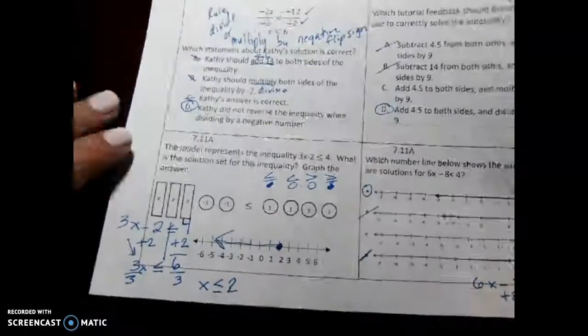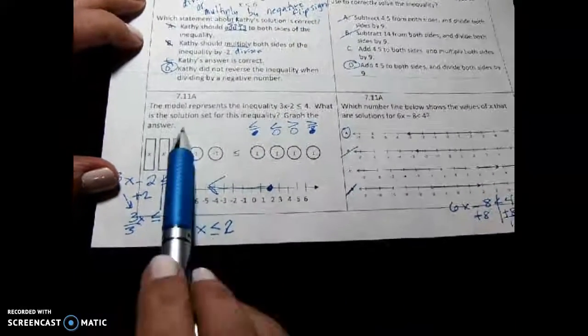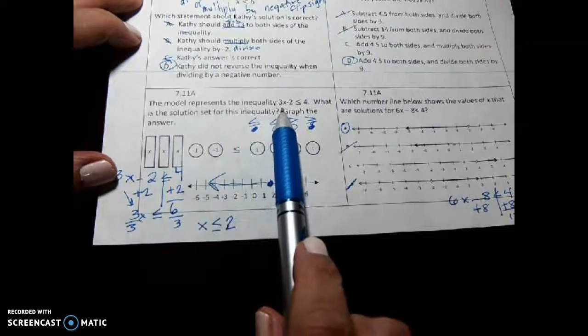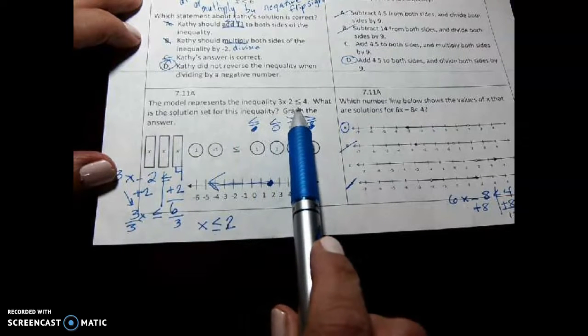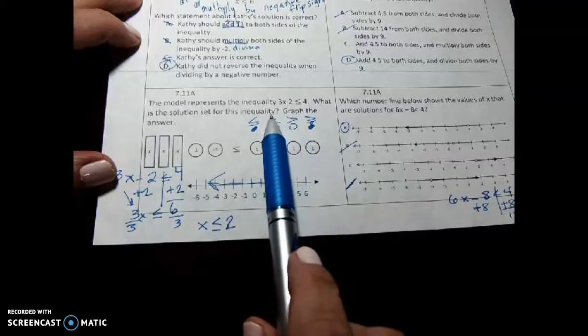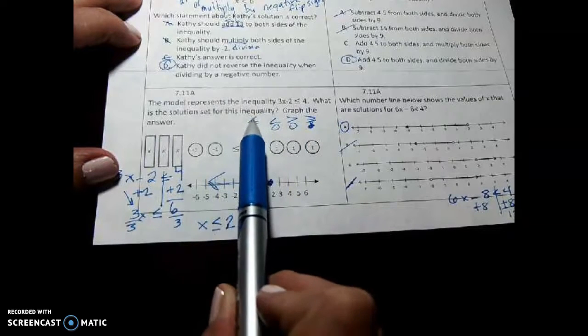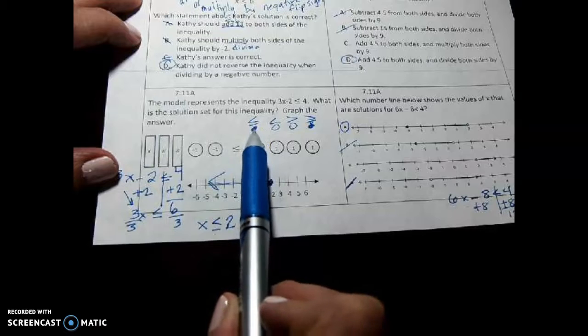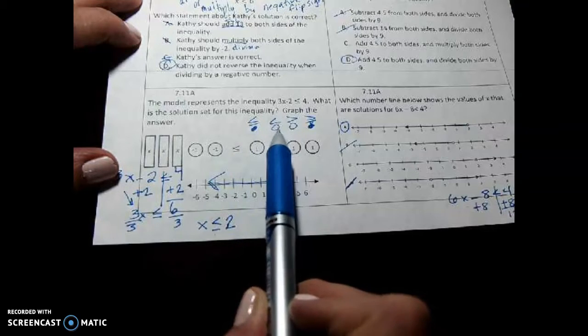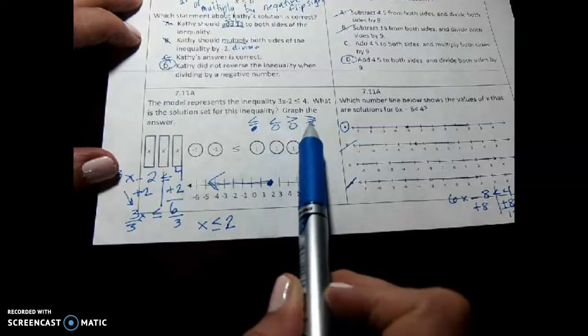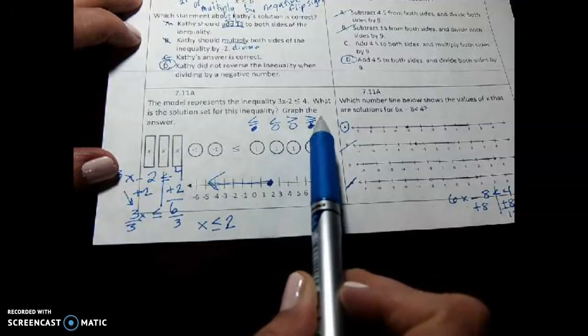Alright, right here on this one, this model represents the inequality 3x minus 2 is less than or equal to 4. What is the solution set of this inequality? First of all, when we're doing inequality, remember when it has the less than or equal to sign, it is closed. If it just has that, it's open. Same thing here, open. But if it has the equal to sign added to it, we're going to fill that in.